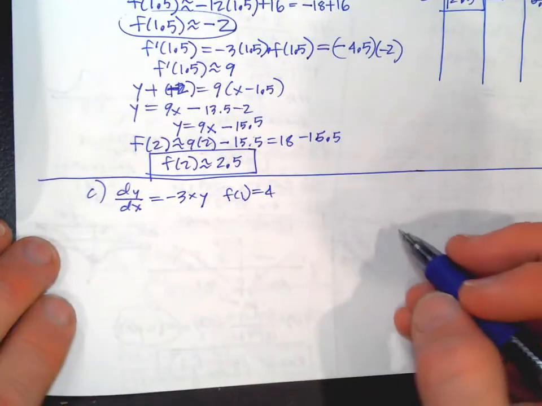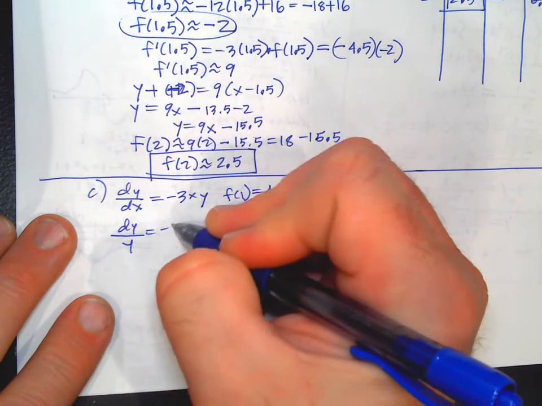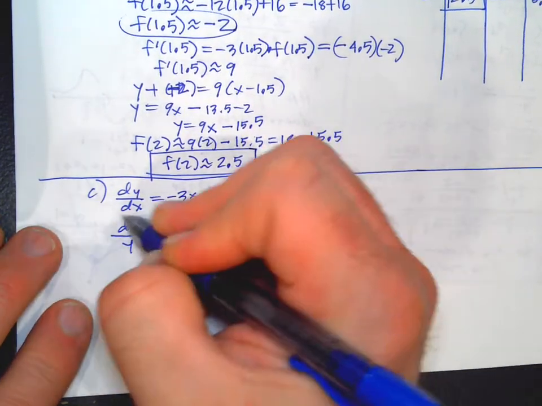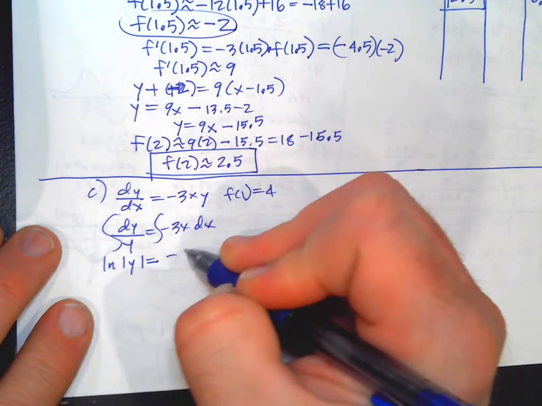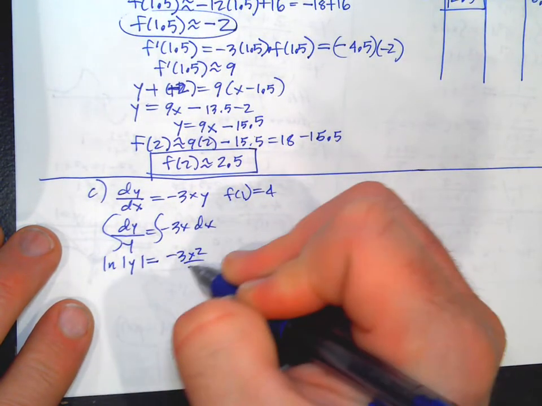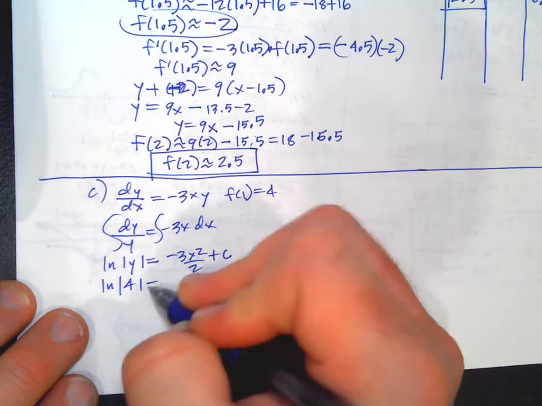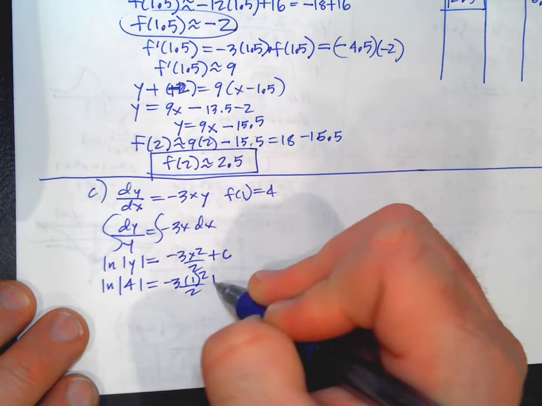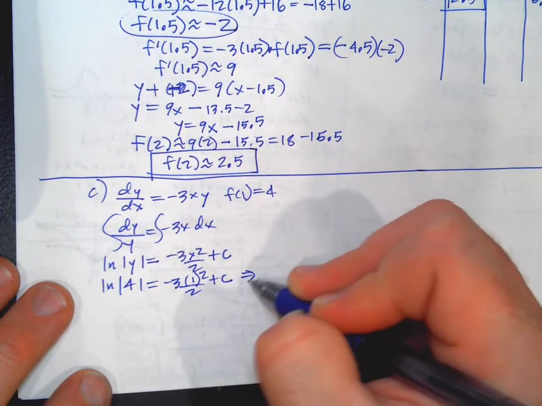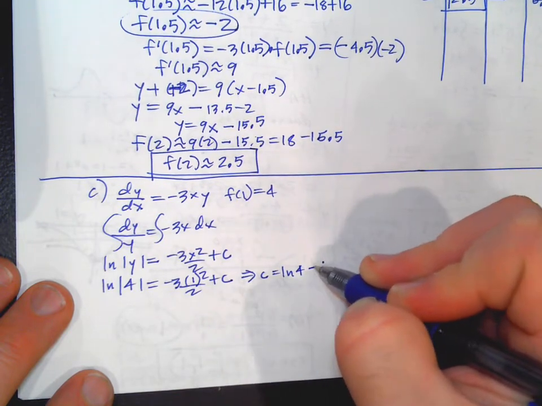Find the exact solution. So we have to separate the variables, integrate both sides, plus C, use the initial condition, and find the C. So C equals natural log of 4 plus 3/2.